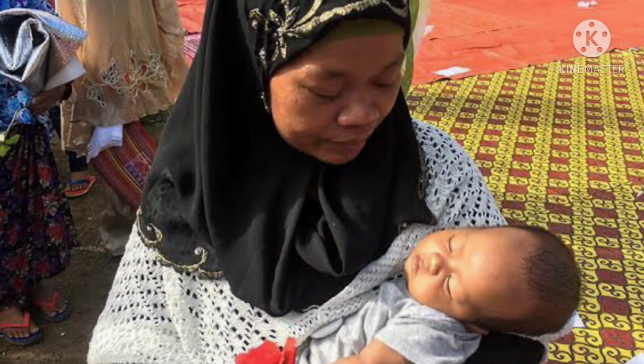Number 2, Bayok, a Mindanao term for lullaby.